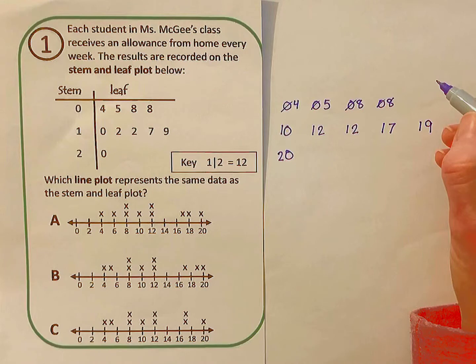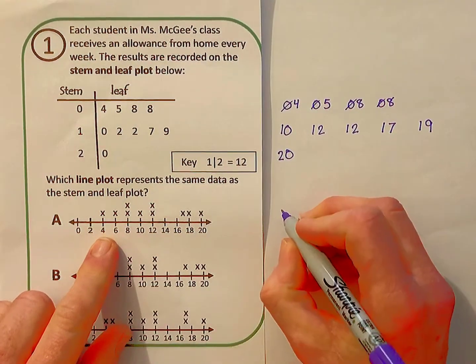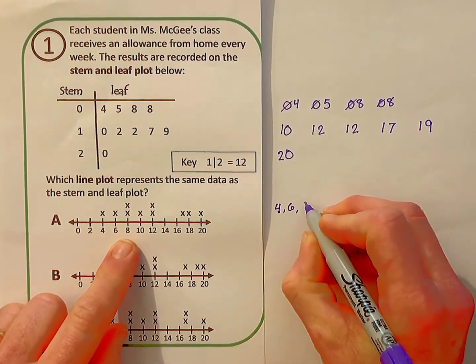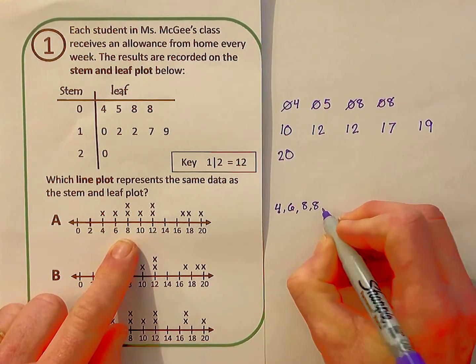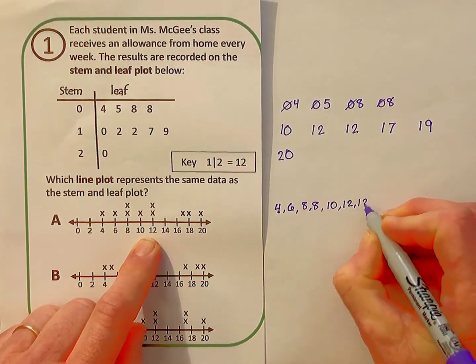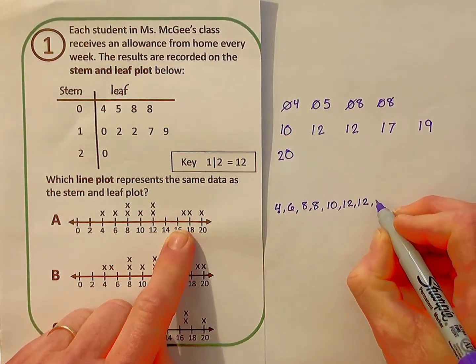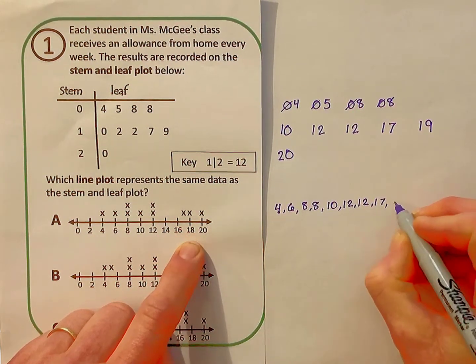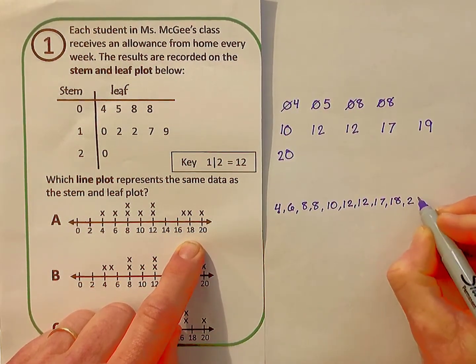The directions say which line plot represents the same data as the stem and leaf plot. Well, let me first write down the numbers represented by each one. Let's start with A. I have the number 4, 6, I have 2 8s, 10, 2 12s, and over here between the 16 and the 18, that's 17, then 18 and 20.